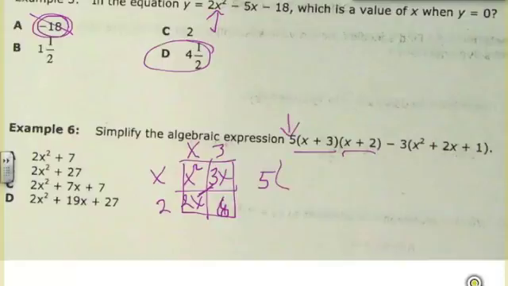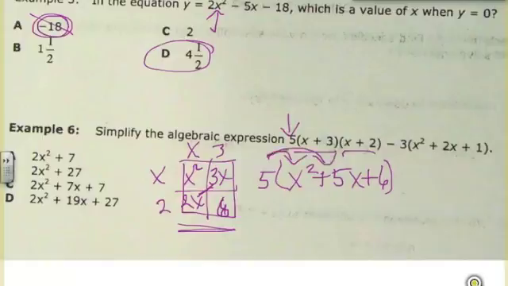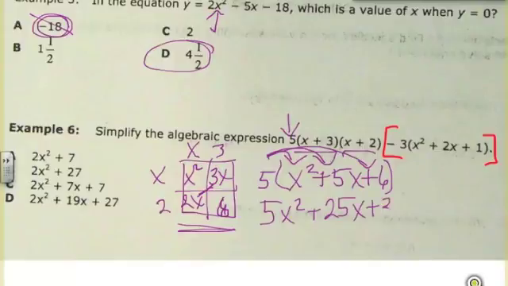So that's 5 times x squared plus 5x plus 6. I'm going to distribute that 5 before I start on the negative 3 part. So 5 times x squared is 5x squared plus 25x plus 30.